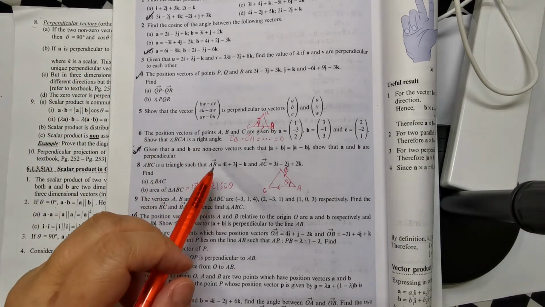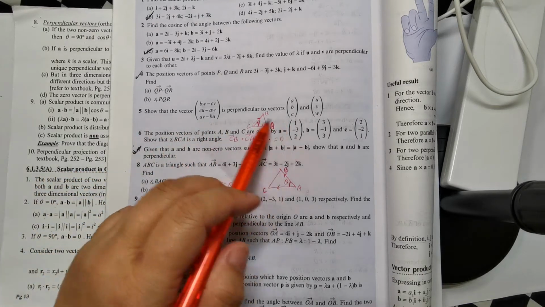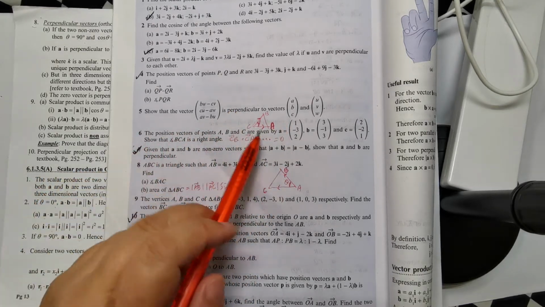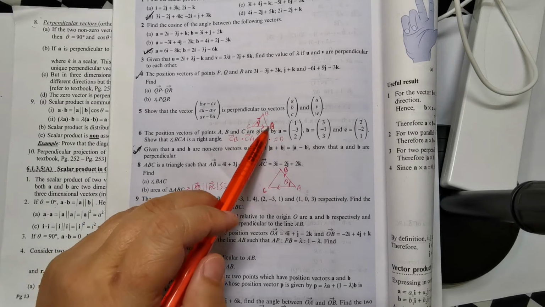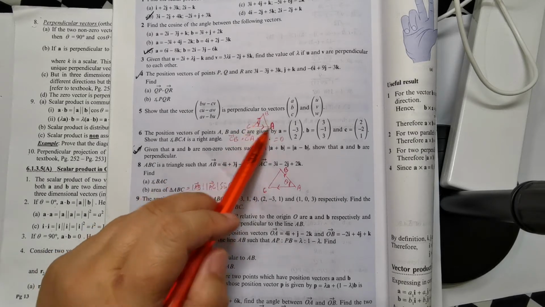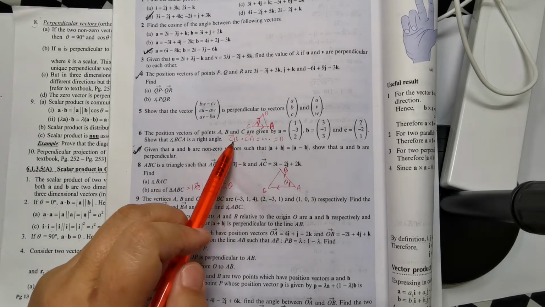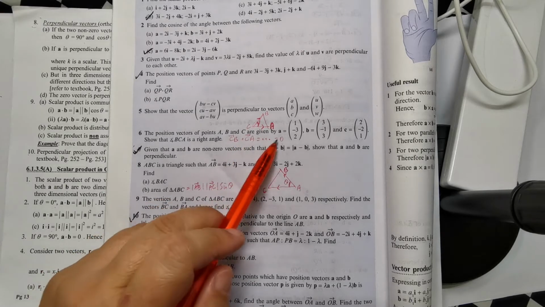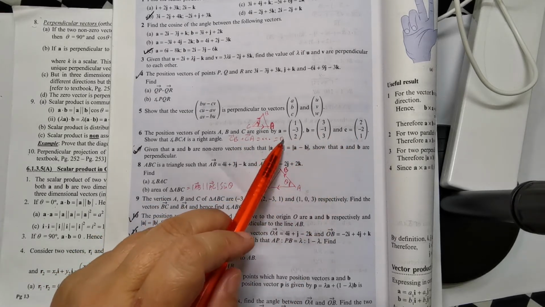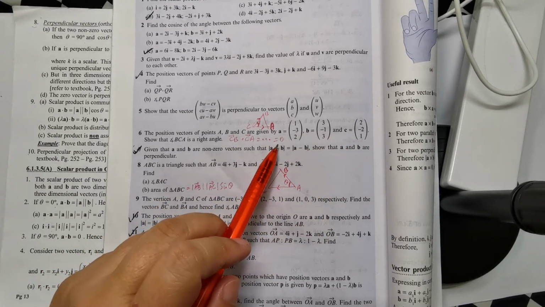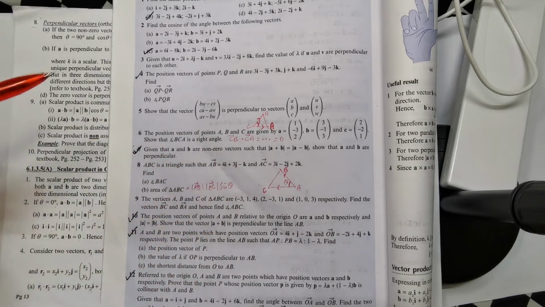I can skip 5, no problem, you will know the perpendicular concept. For 6, you can draw this diagram, you see, A, B, C. You use this diagram, then you use the concept CB dot CA. After you expand, you should get 0. All right, then you know that it is a right angle. I just explained to you.